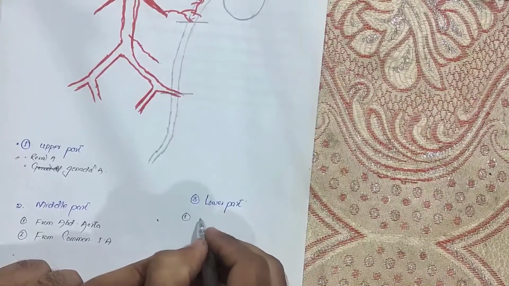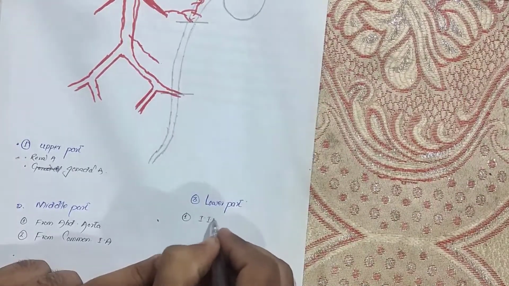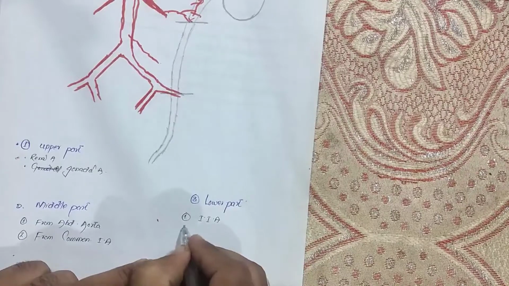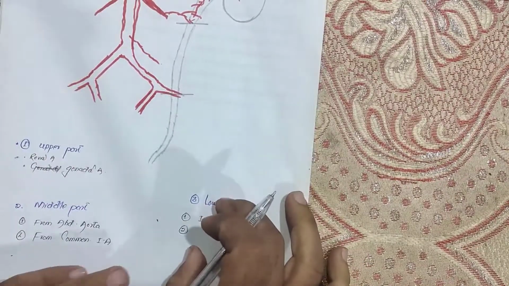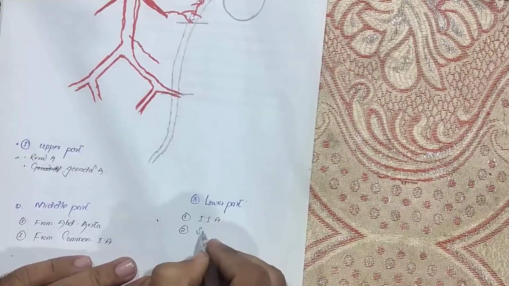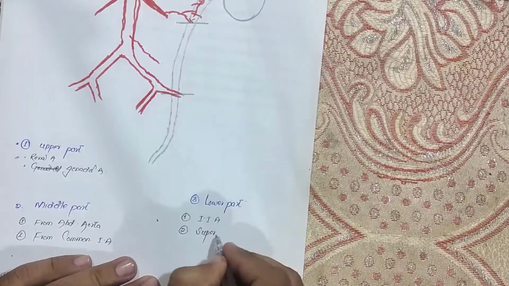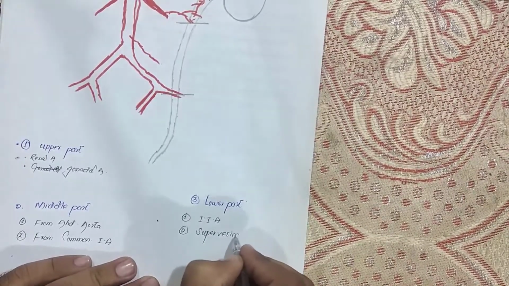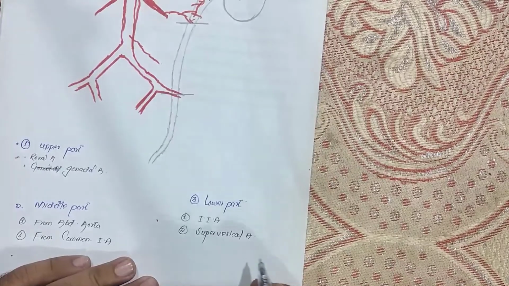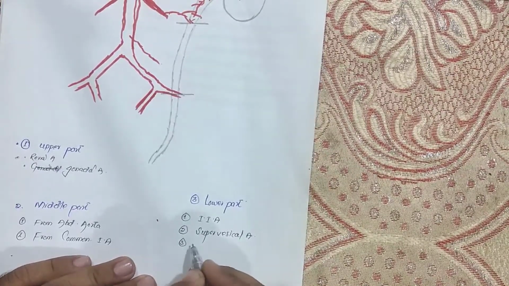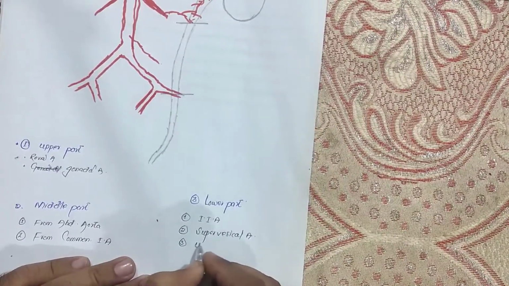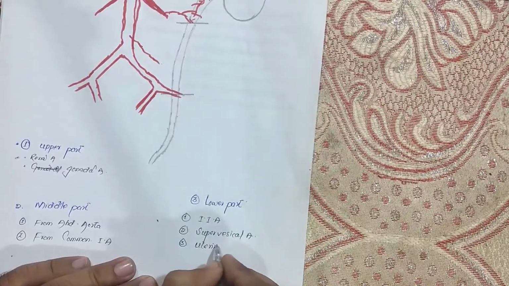One of them is from the internal iliac artery. Branches come, and I will put all these branches in the diagram, don't worry. From the superior vesical artery, then the third one which it receives is the uterine artery, in case of females.